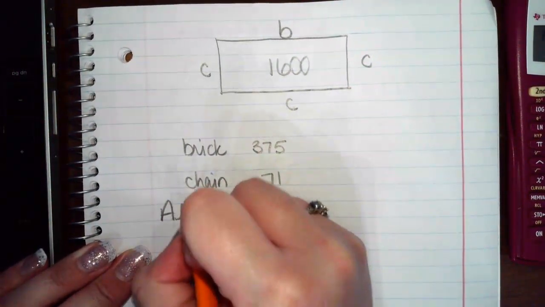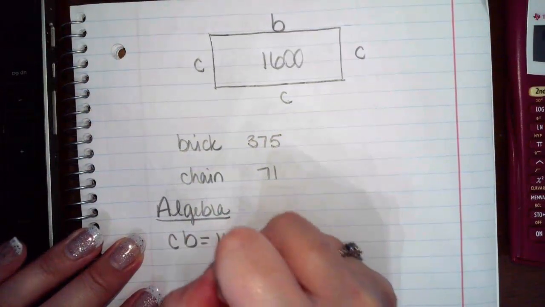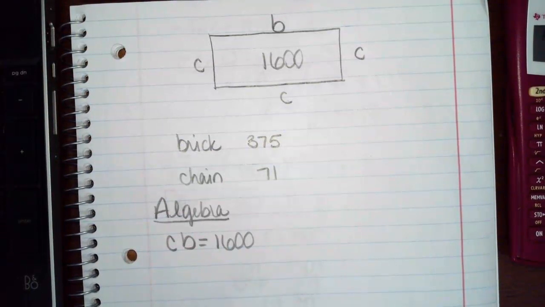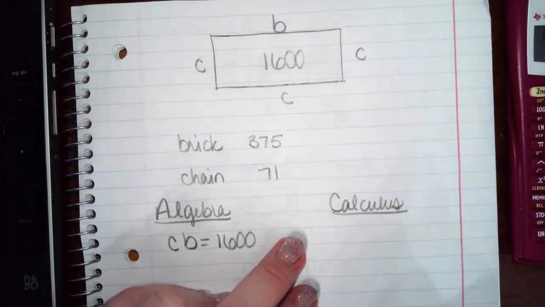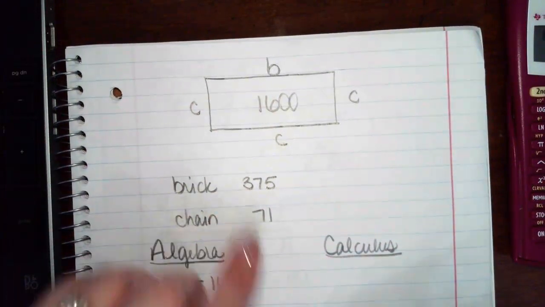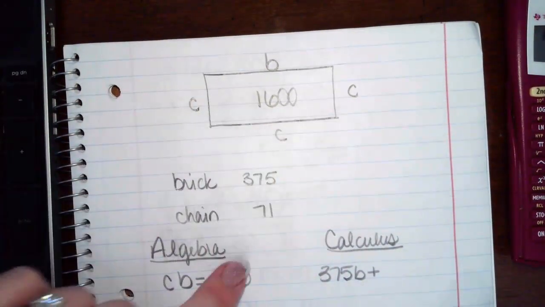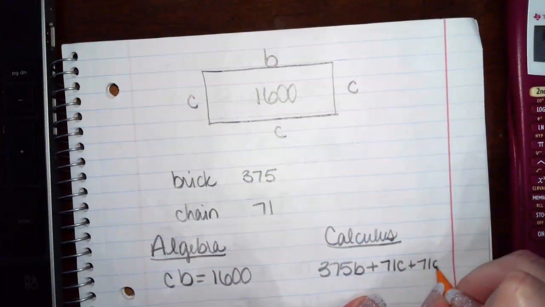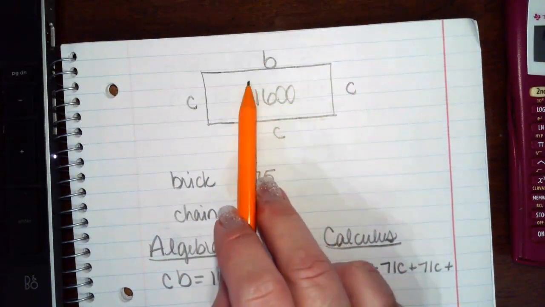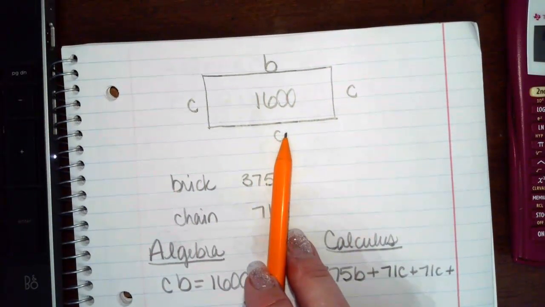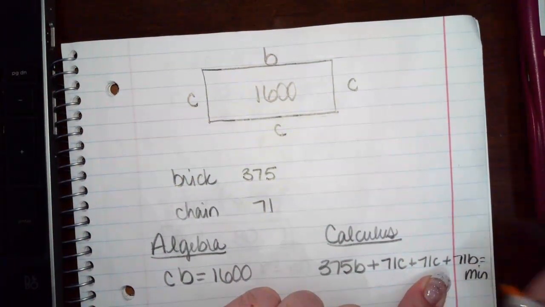So what do we know for algebra? We know that C times B is going to give us 1,600, or length times width is going to give us 1,600. The calculus side, there's just a little twitch in here that we've got to pay attention to. I've got one brick side that's going to cost me $375. So $375 times a brick plus this chain link and this chain link are each 71. So 71 chain link, 71 chain link, plus, and this is the weird part, this side is the same length as the brick side. So we're going to use a variable of B, but it's going to cost us $71. So 71B equals a minimum.